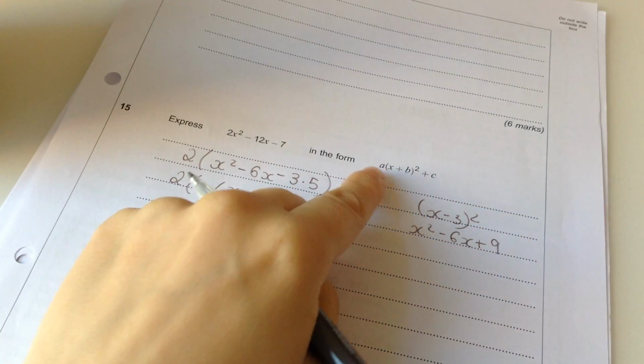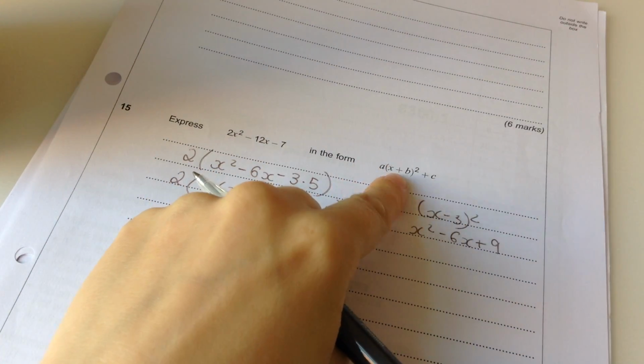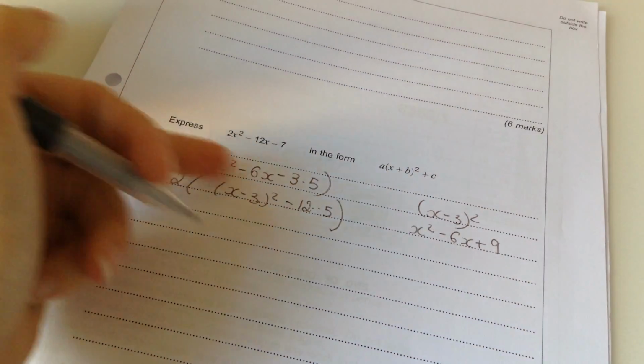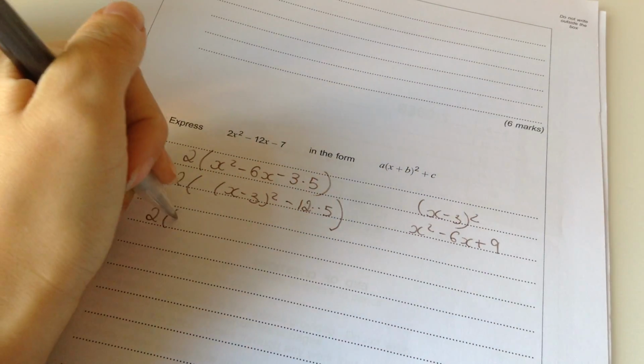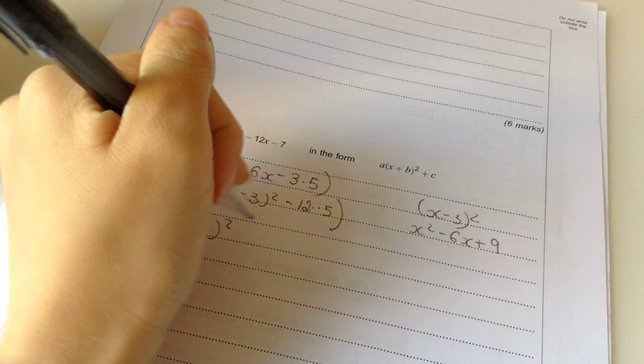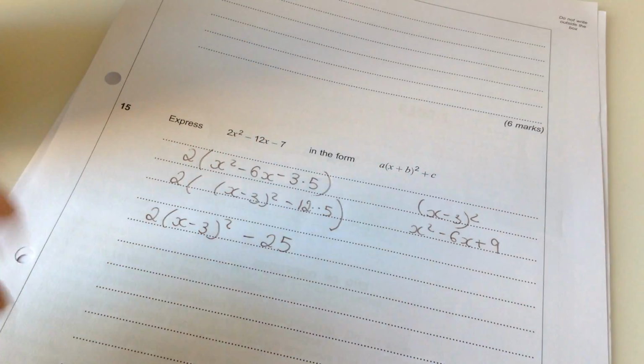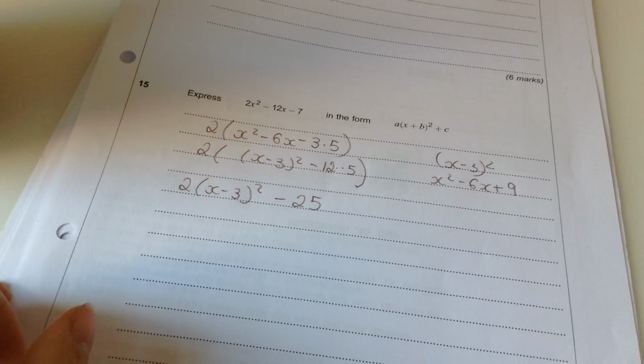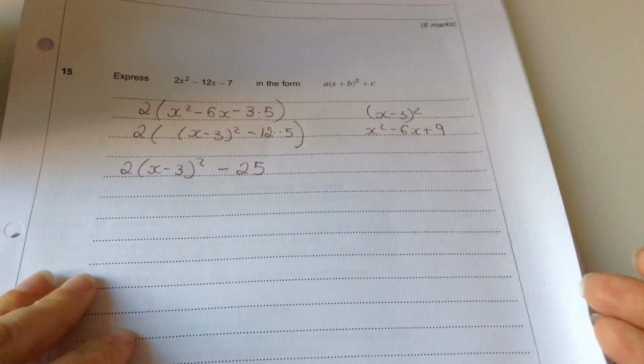Then they don't want the 2 on the outside of everything, they want it just on the outside of that. So I'm going to distribute the 2, like that. There we go.